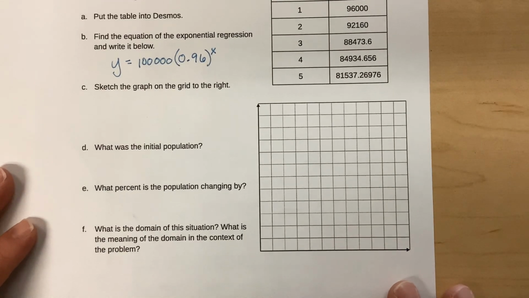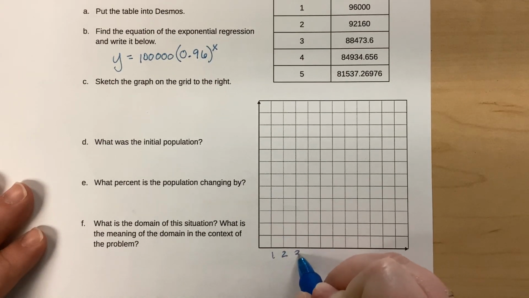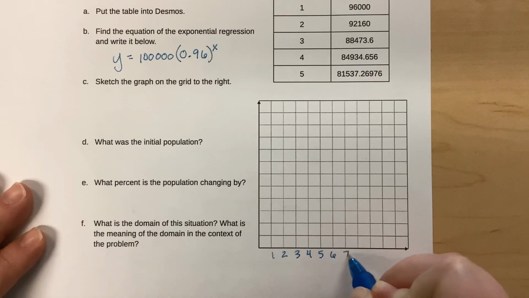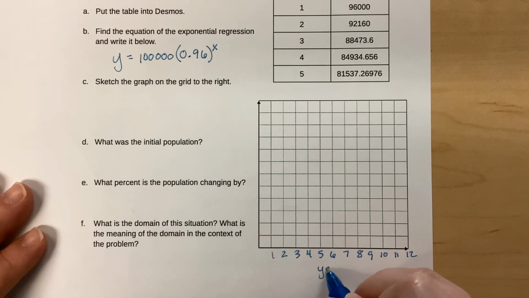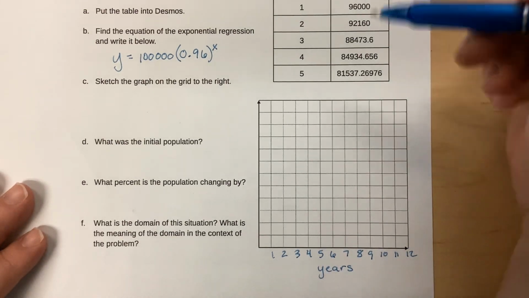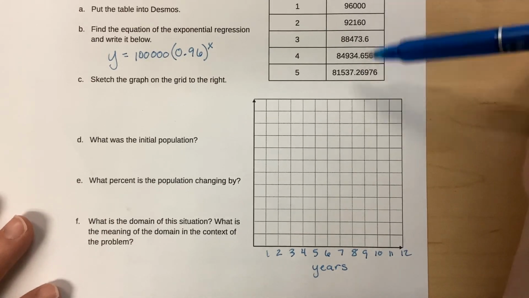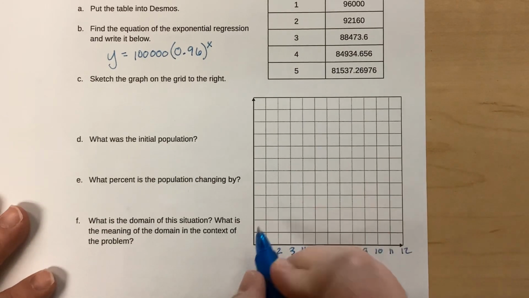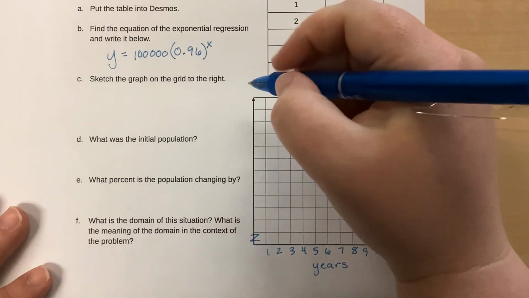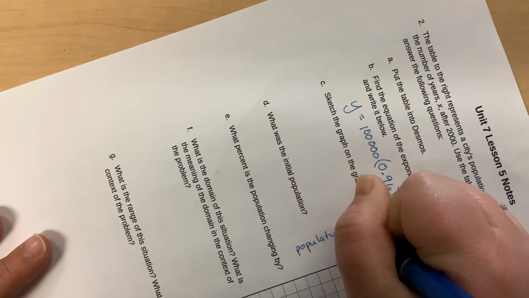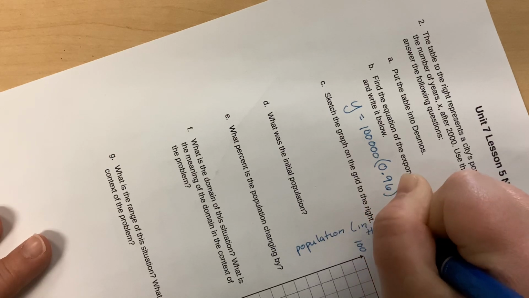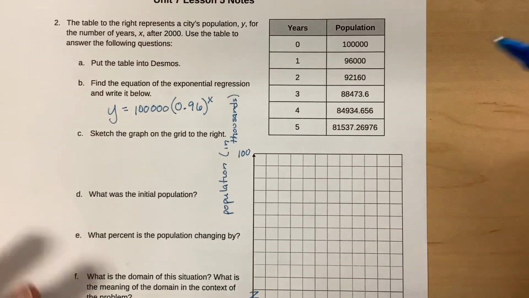So once again, the x values are changing by ones. And this is the years. And then we need to go from 100,000 down to about 81,000. So again, we're going to use a break. So if we start at 100K up here, and this is going to be population in thousands. We need to get all the way down to 81.